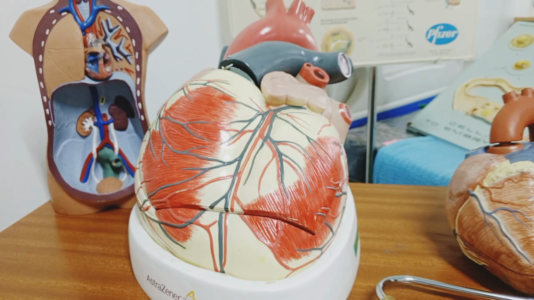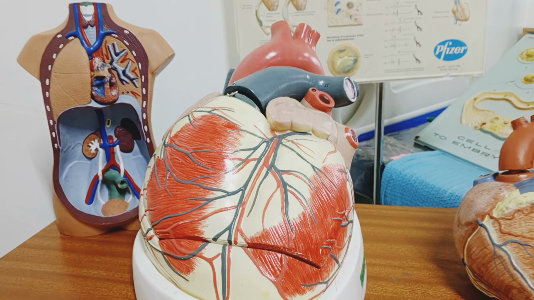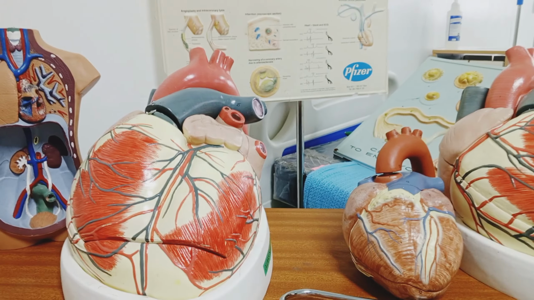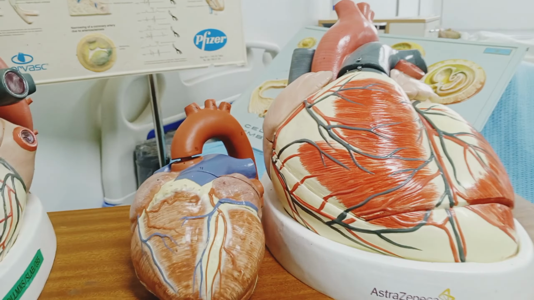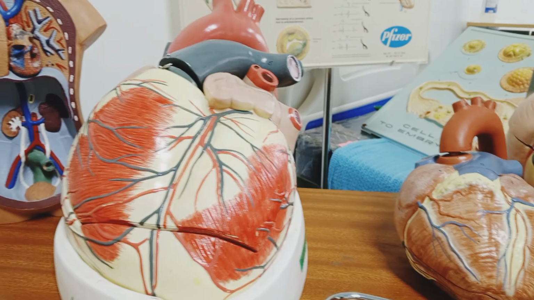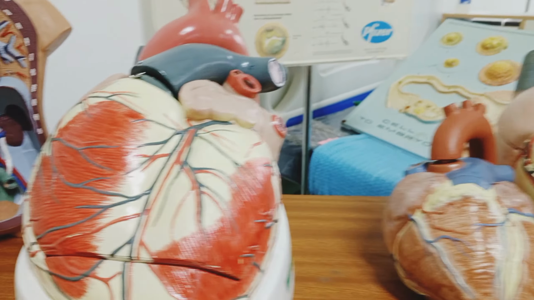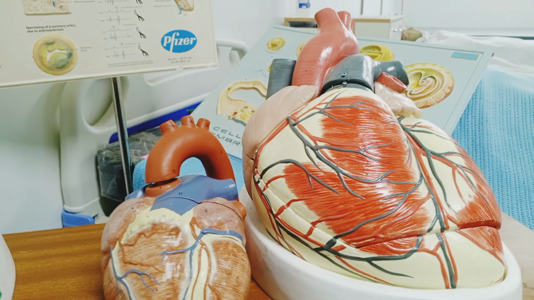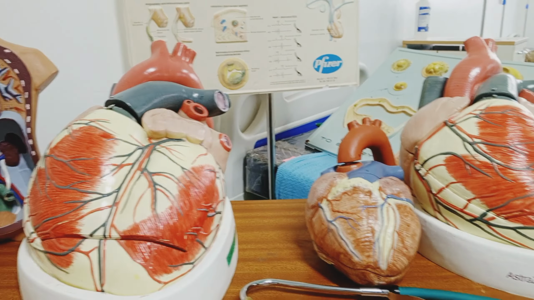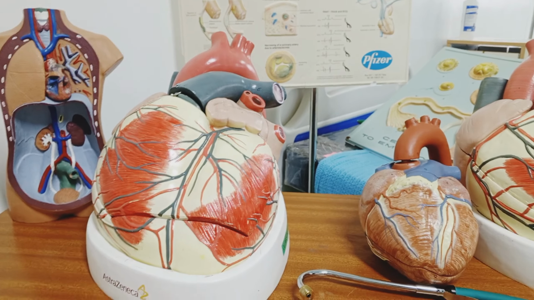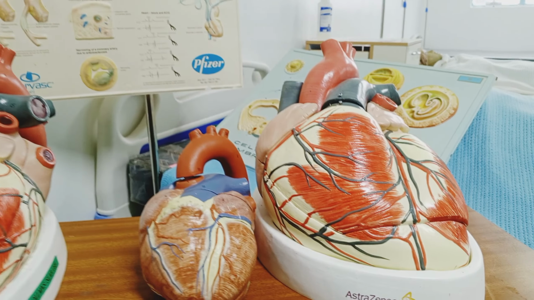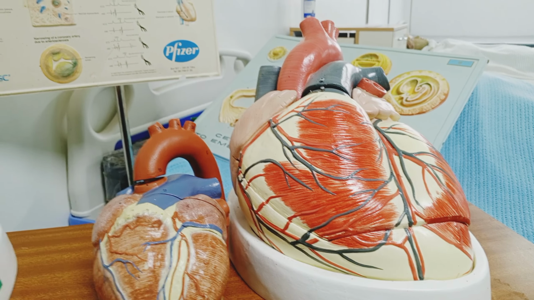Today we'll be looking at the circulatory system, especially the heart. Welcome to today's lecture. We'll be discussing the heart. The heart is usually a rough cone-shaped hollow muscular organ. It is about 10 centimeters long and about the size of a clenched fist. In females it usually weighs about 225 grams, and in males it weighs more, about 310 grams.